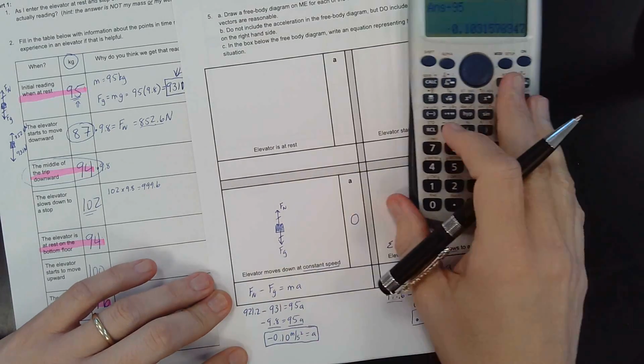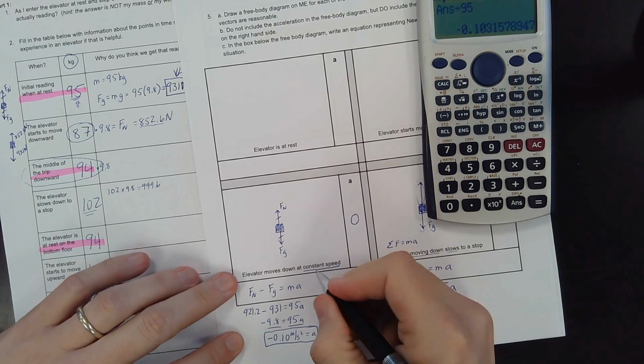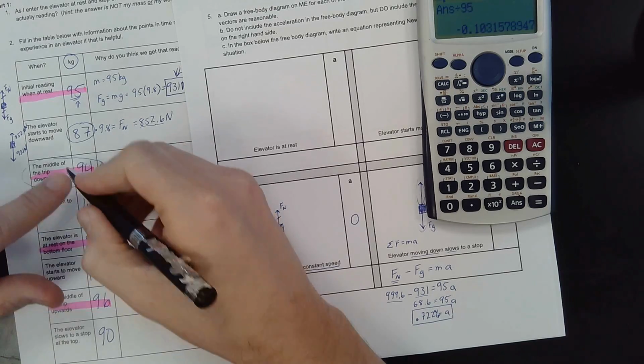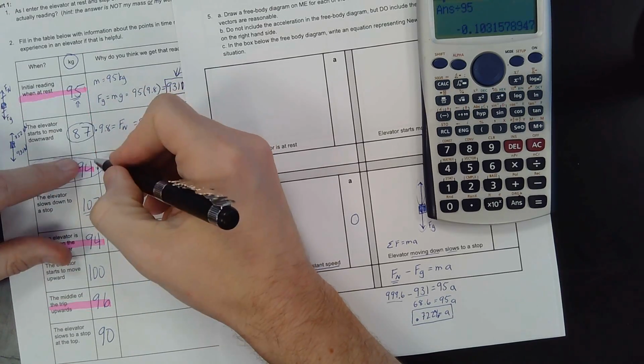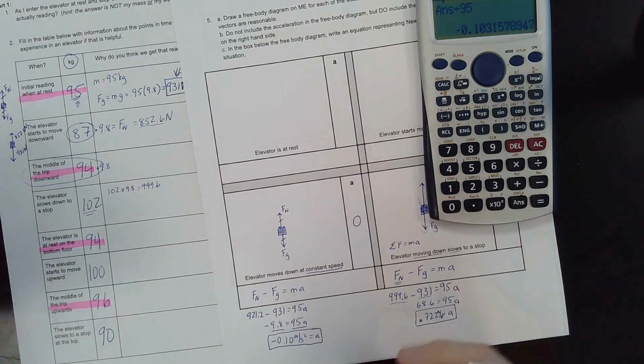All right, so I'll leave it up to you how you want to calculate that. If you want, you're welcome to recognize that because it says constant speed, I should be getting 0. That corresponds with what we have here. We recognize that the 94, the 95, those are essentially the same thing.